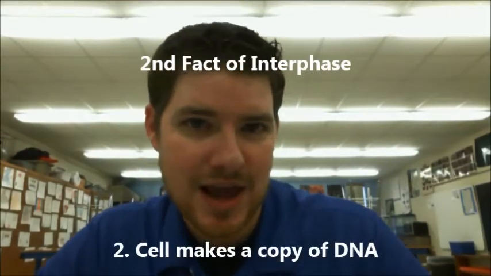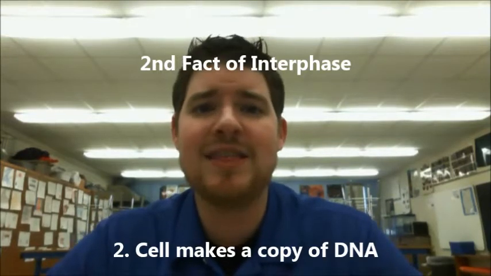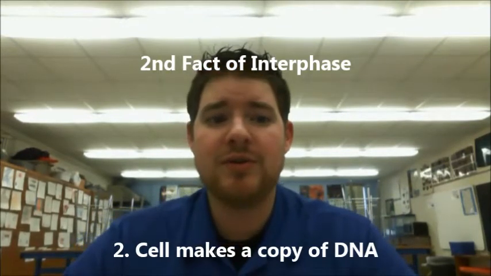The second thing that interphase does is that it makes a copy of its DNA. And that's the DNA that would be found in the nucleus. It's also the chromatin, which we'll be talking about a little bit later, and we'll be talking about a lot. And chromatin is just the DNA. It's another word that we use for DNA.